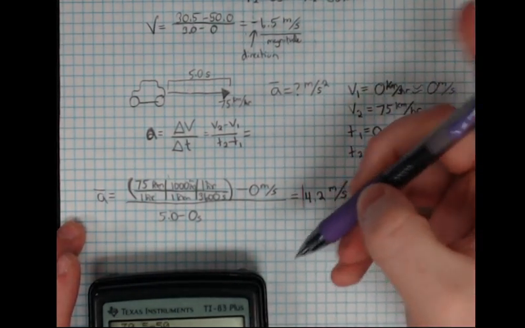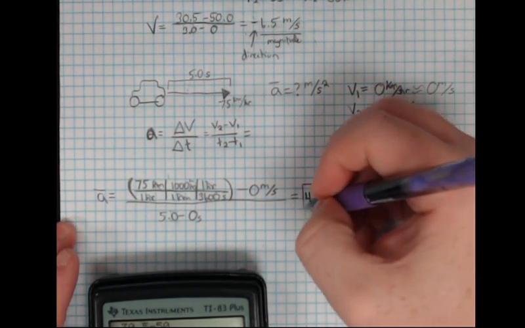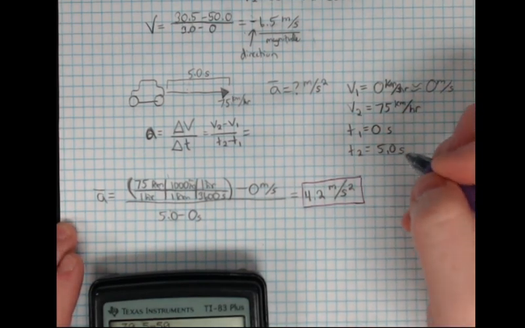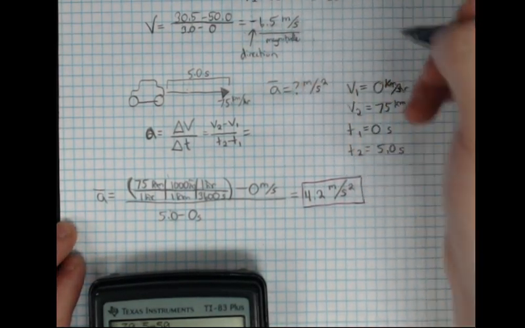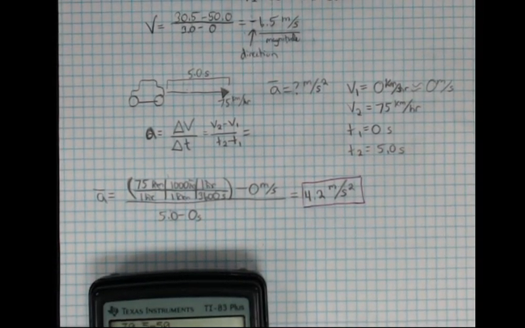And again, he might be going way faster at the beginning, he might be going way slower at the end, or it could be vice versa. All we care about is what the average is, and the average in this case is that over the course of this, on average, he was increasing his velocity by 4.2 meters per second every single second. And that's why it's meters per second per second.